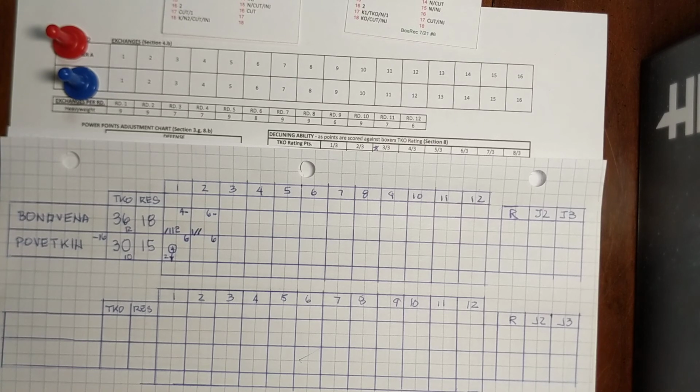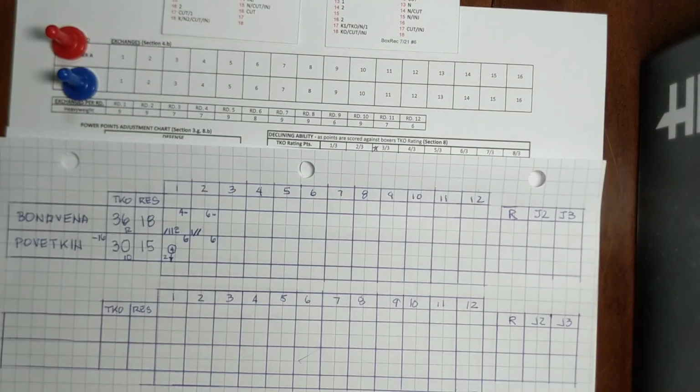So I'm not going to actually demonstrate the referee and judges scoring at this time, and I'm going to wait on the third round for the next video when Povetkin will again get another power rating and another control rating, and hopefully he'll make more use out of it that time. Right now, it looks like 1 round apiece to both of them, with Povetkin maybe ahead a little bit because of the knockdown in the first round.